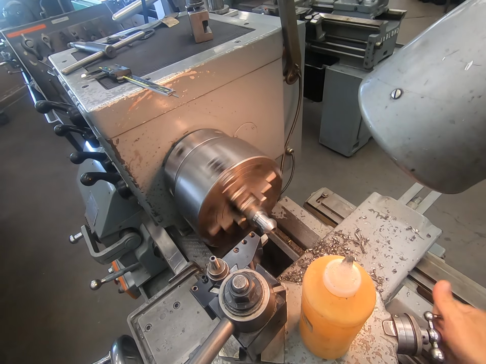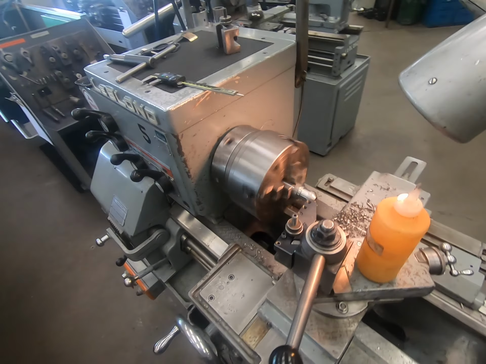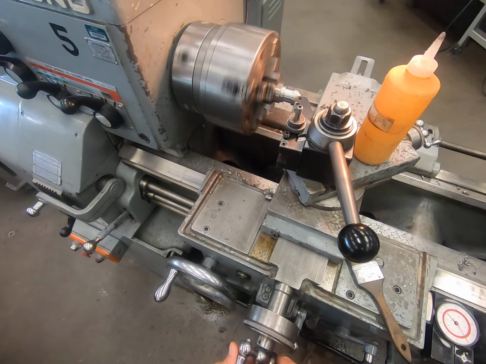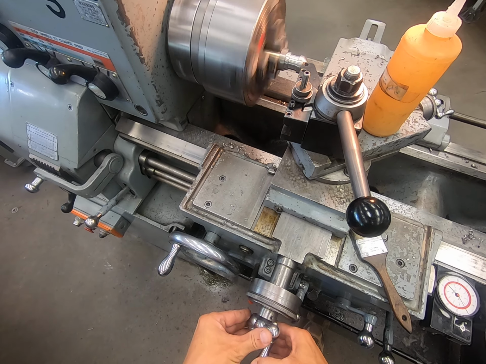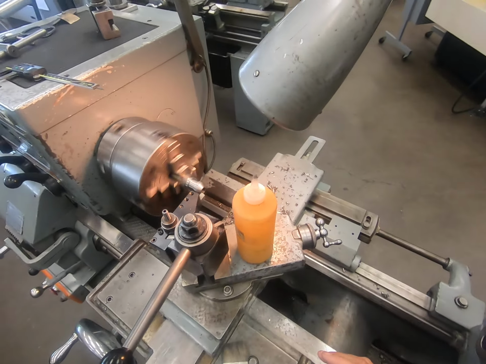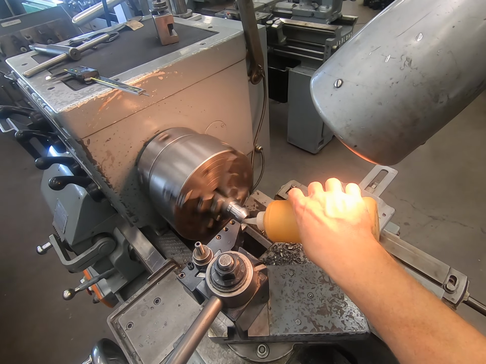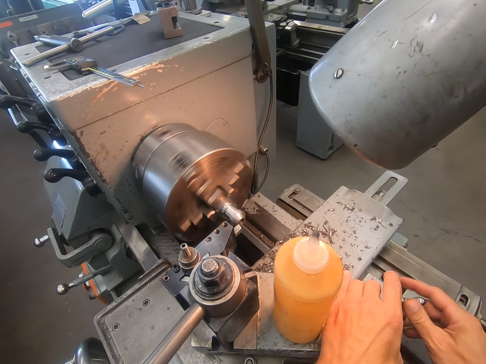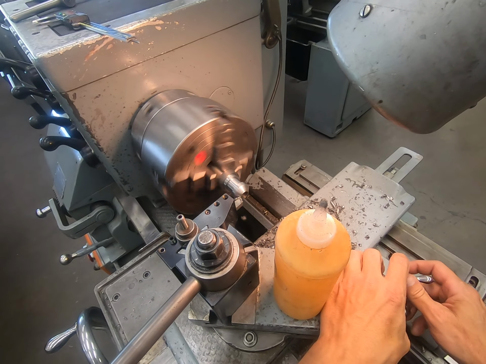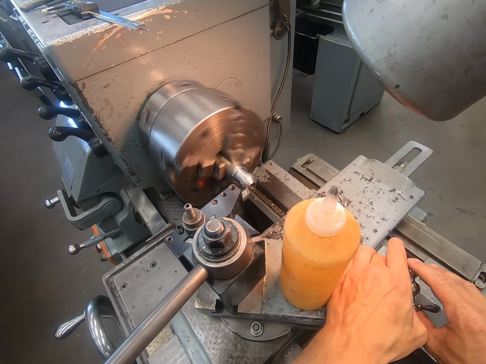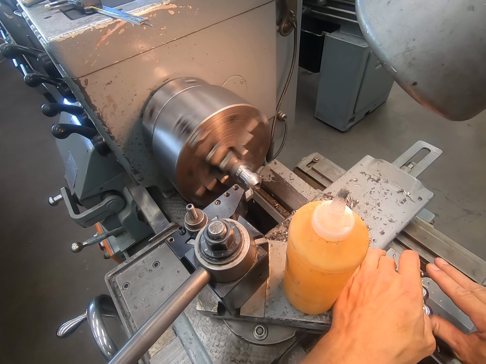Okay, then we'll come back. We're going to make one more final adjustment to 40 thousandths. So there's 25, 30, 35, and 40. From there, this is my final cut. This time I'm going to go a little bit slower so I get a nice finish. And I don't want to stop. If I do stop or dwell, I will get a line in there, which I don't want.